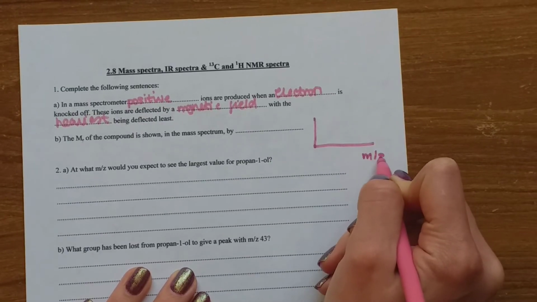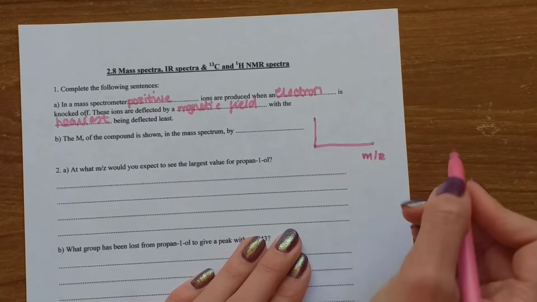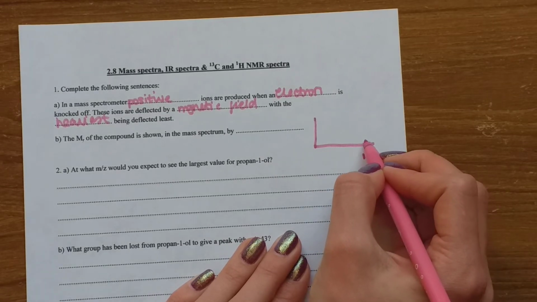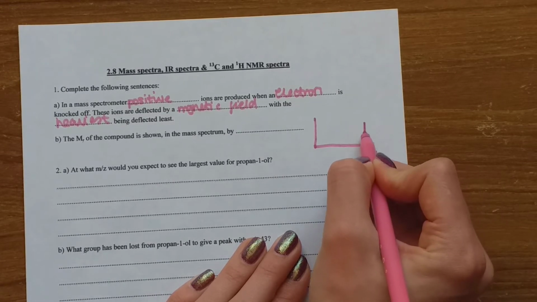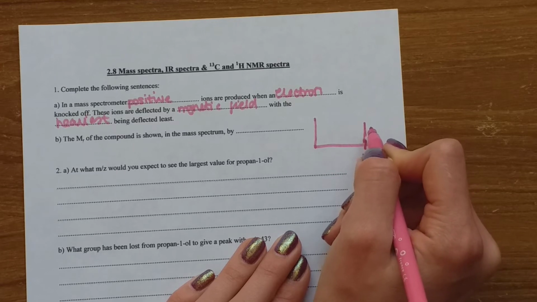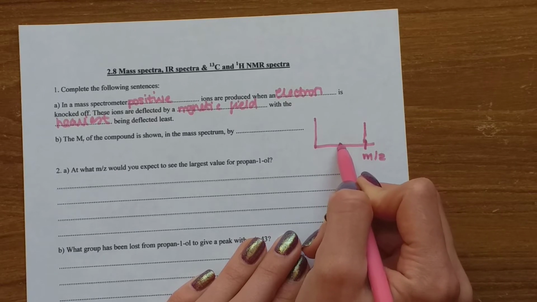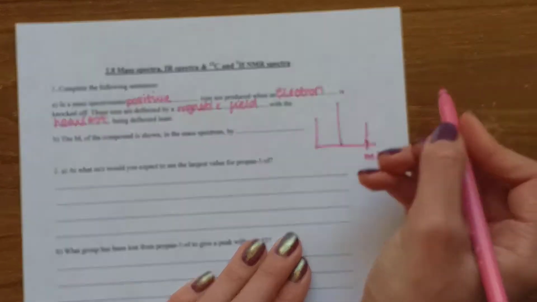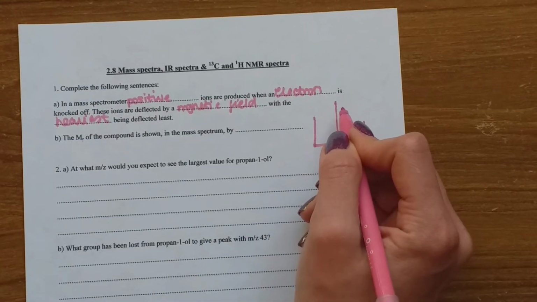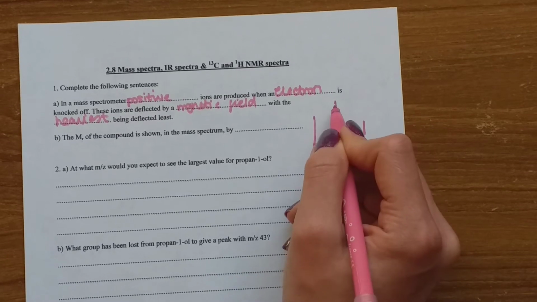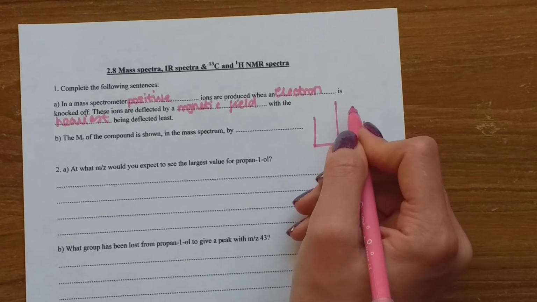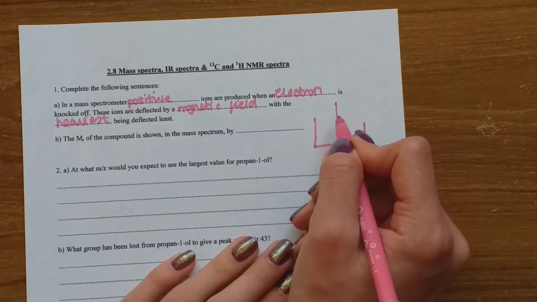So m/z is on this axis. The one with the largest m/z is going to be the molecular ion peak. There's also a different, very important peak, which can be somewhere here, and is the highest peak. The highest peak is the most common fragment.